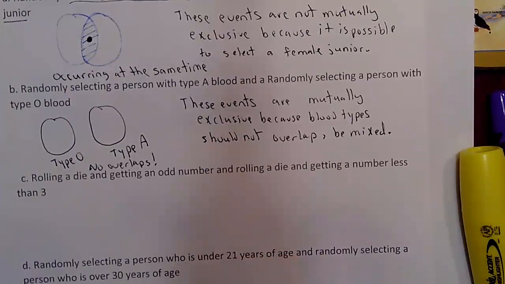Okay, next we have rolling a die and getting an odd number, and then we're also rolling a die and getting a number less than 3.